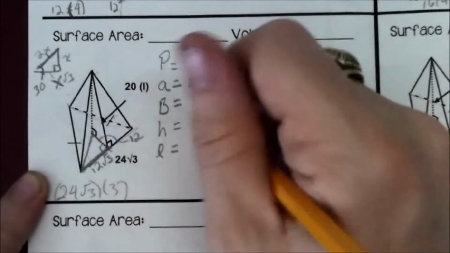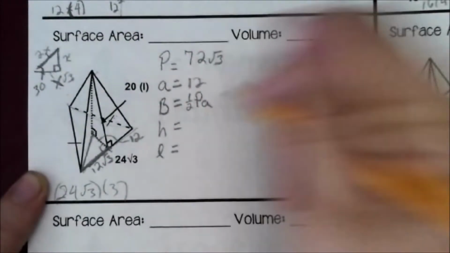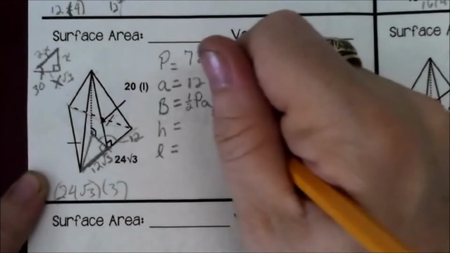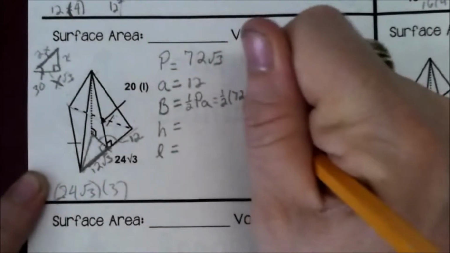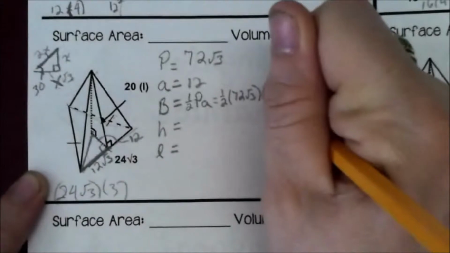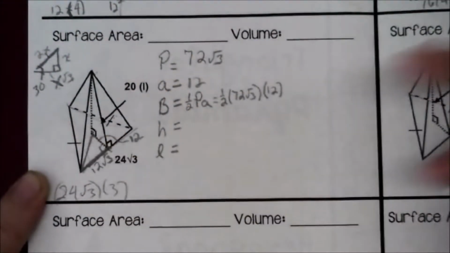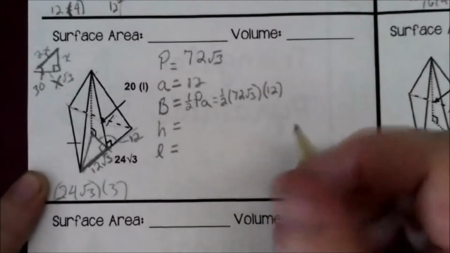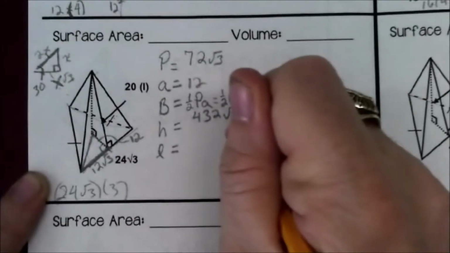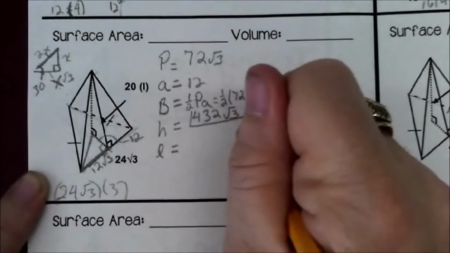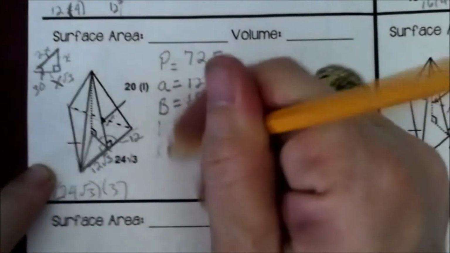Now for the area of the base, remember that formula is 1/2 of the perimeter times the apothem. So we're going to do 1/2 of 72 root 3 times my apothem of 12. When we put all that in the calculator, we get that the area of the base is 432 root 3. Let me move my height and slant height down a little bit.